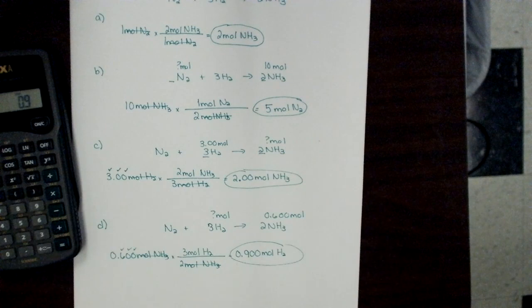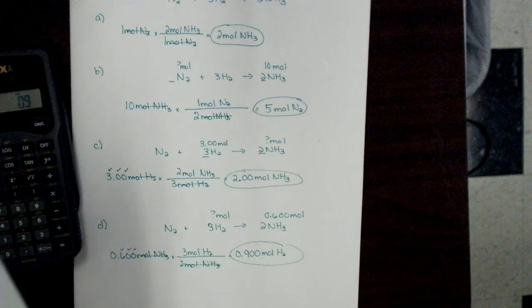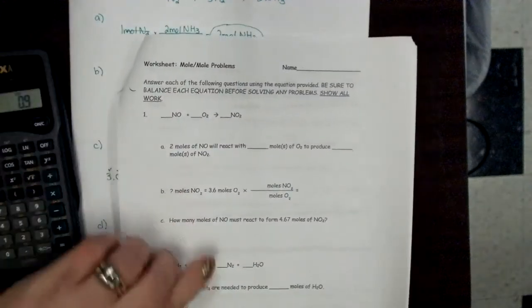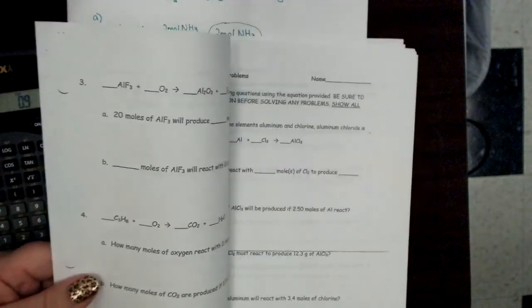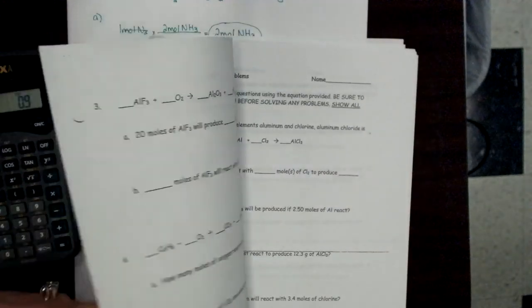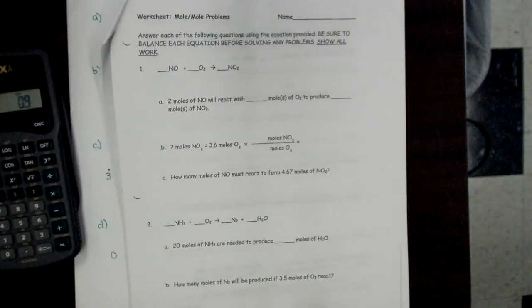So now that we've done these, your job is to go in and do pages 4 and 5, mole-to-mole problems on front and back. And then after you finish those, you'll take a picture of your work with your answers circled, and you will submit it to the Google Classroom. If you have any questions, please feel free to shoot me a message via email or Remind, and I'll be glad to help you in any way I can.